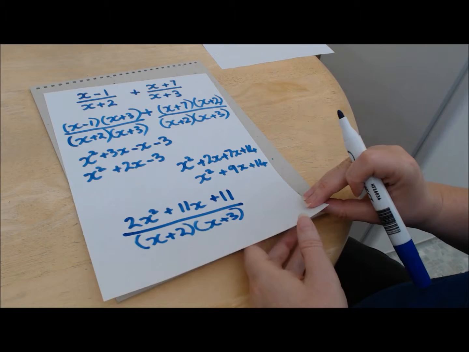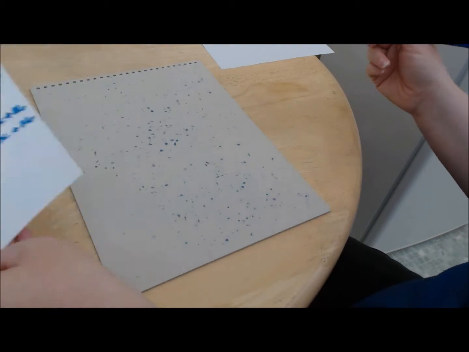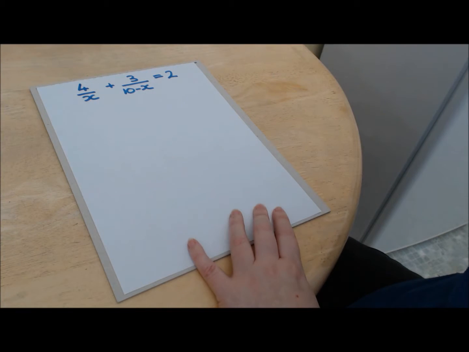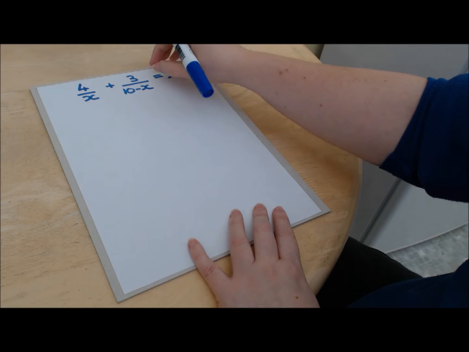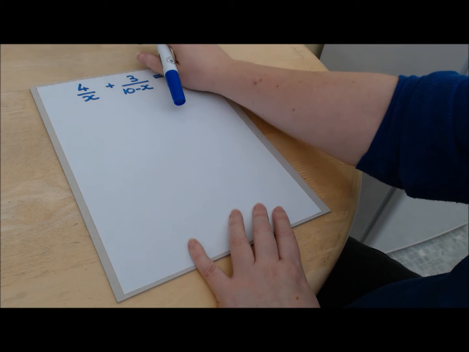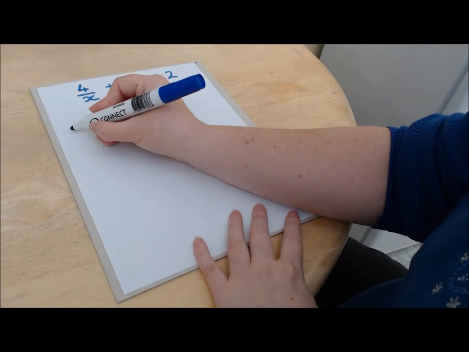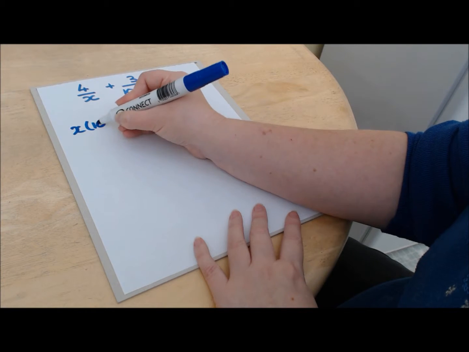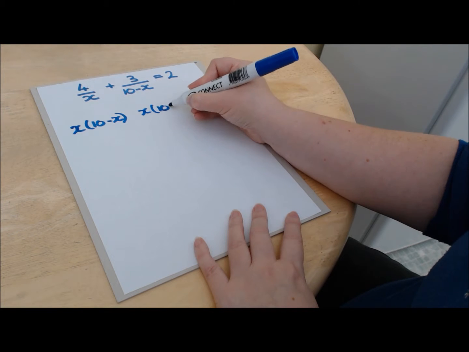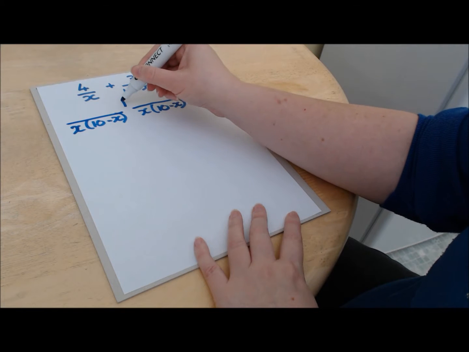So I'm going to move on to showing you what to do when you encounter one of these but in an equation. So here we go. You see the only difference now is we've got an equals part here. So what we're going to do to start with is ignore that. We're just going to do the adding as normal. So we're going to have x times 10 minus x as our bottoms. I'm going to add the tops.